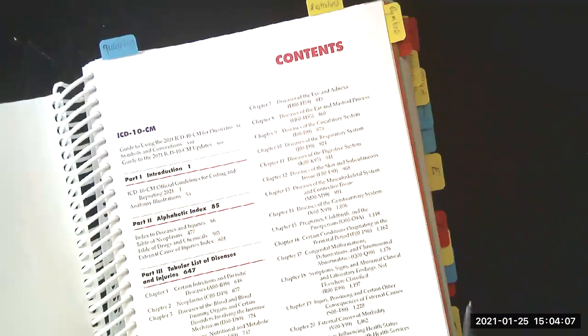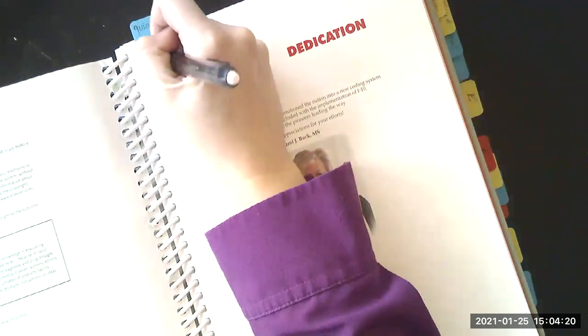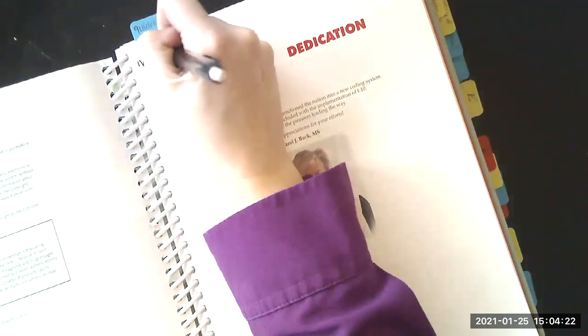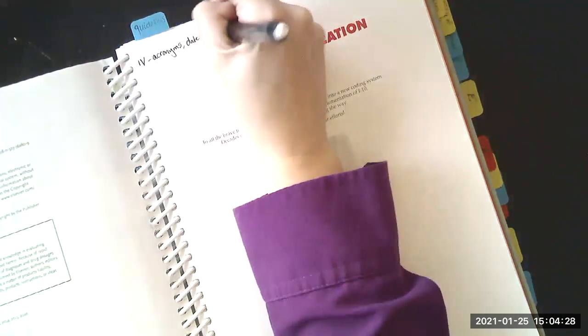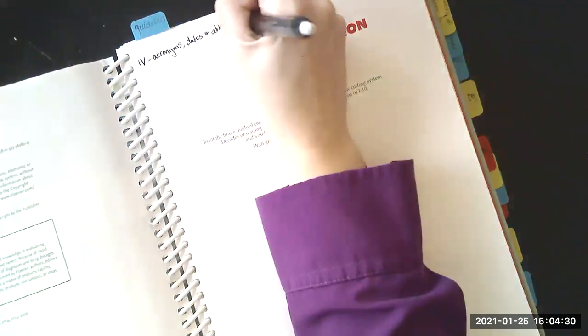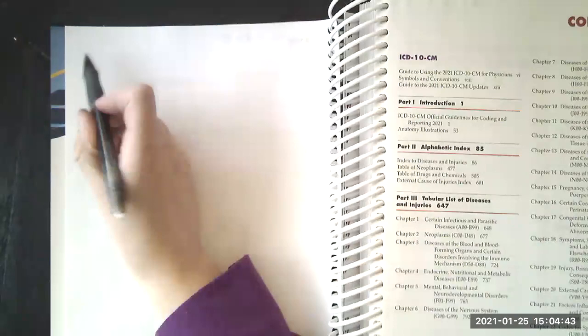All right, so this table of contents page is page 5. So I would say this is page 4, Roman numeral 4 rather. I would go here and I would say page 4, acronyms, dates, and abbreviations. And then here on page 4, I would come in and start writing your notes.